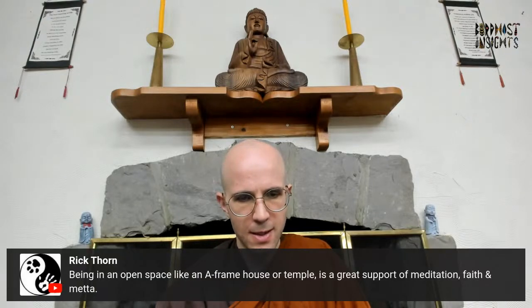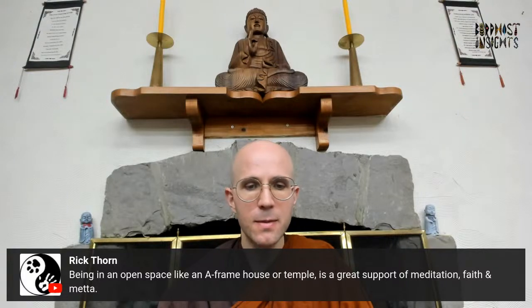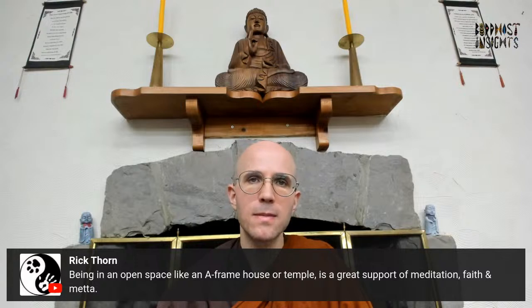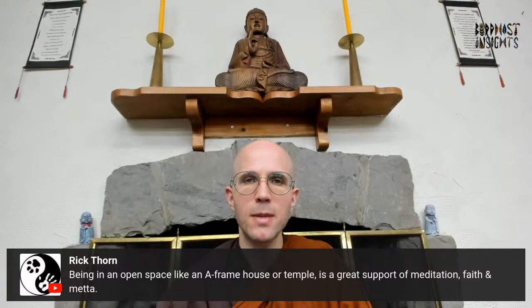Being in an open space like an A-frame house or temple is a great support of meditation, faith, and metta. Okay, that's not my experience, but okay. For me, wherever I go, it's the same mind. Whether I'm sitting in a space with an A-frame roof or a flat roof, it's the same mind. Whether I'm sitting outside or inside, it's the same mind. Whether I'm sitting in the forest or on the beach, it's the same mind. My mind is pretty much the same anywhere I go. So I haven't actually noticed a real difference.